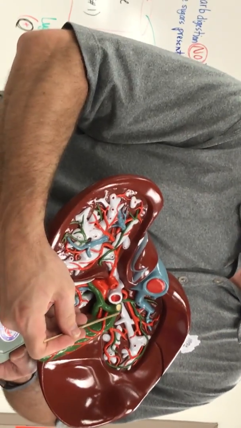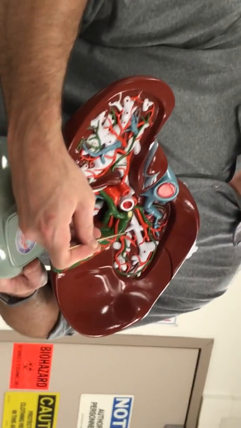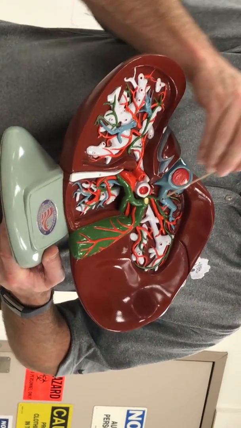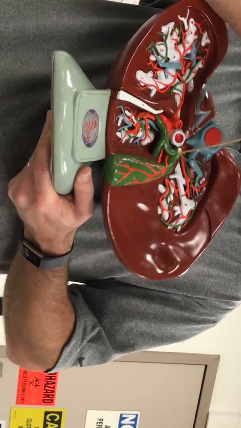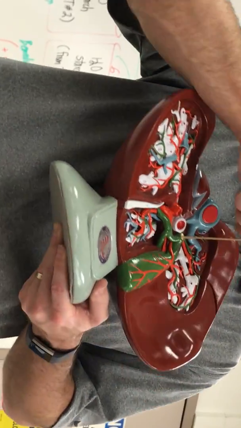So the cystic duct joins up with common hepatic, and they join up and form this one that's been cut here: common bile duct, which goes all the way to the duodenum.